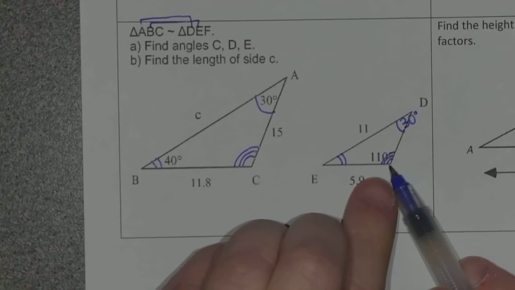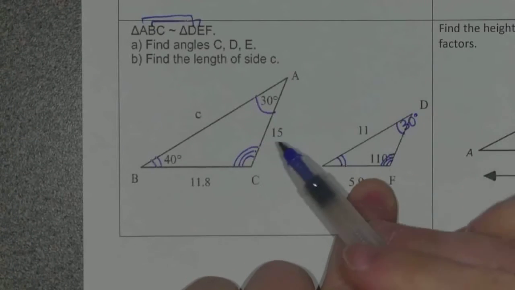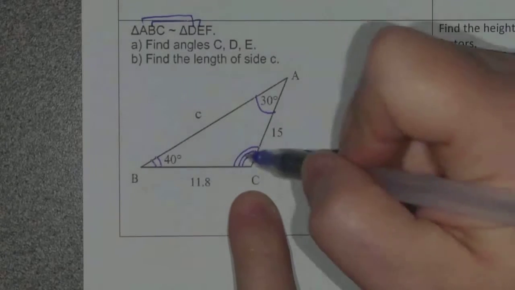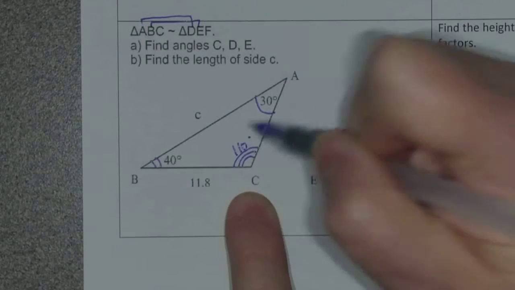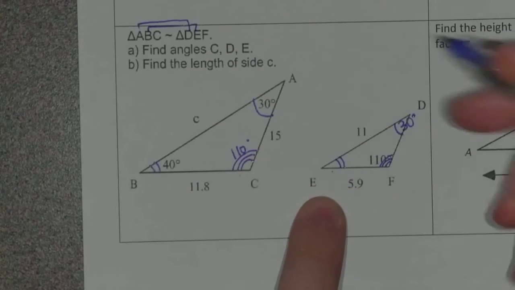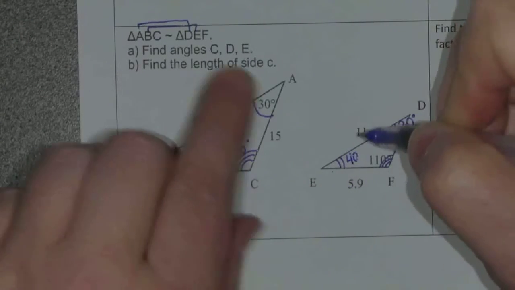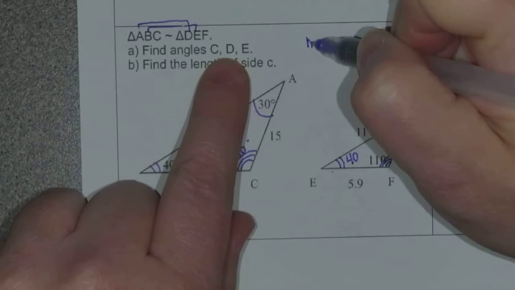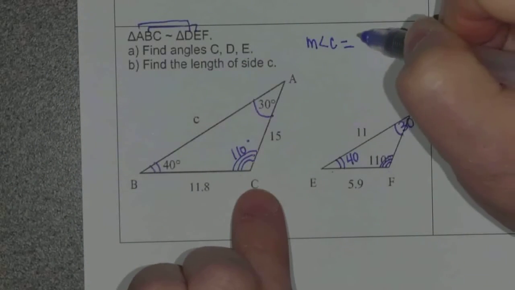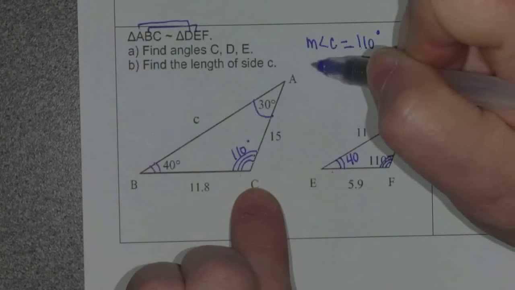If angle F right here is 110, what's angle C going to be? 110. And if angle B is 40, what's angle E going to be? 40. So we actually found all of our answers. The measure of angle C equals 110.